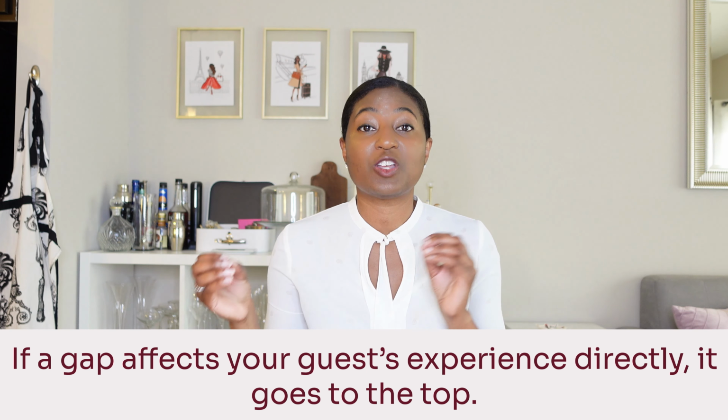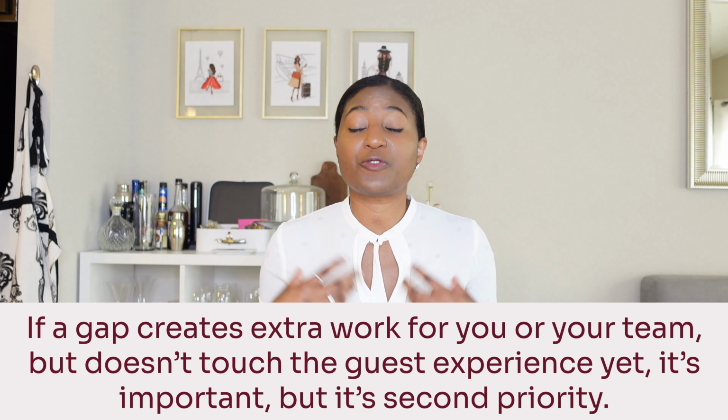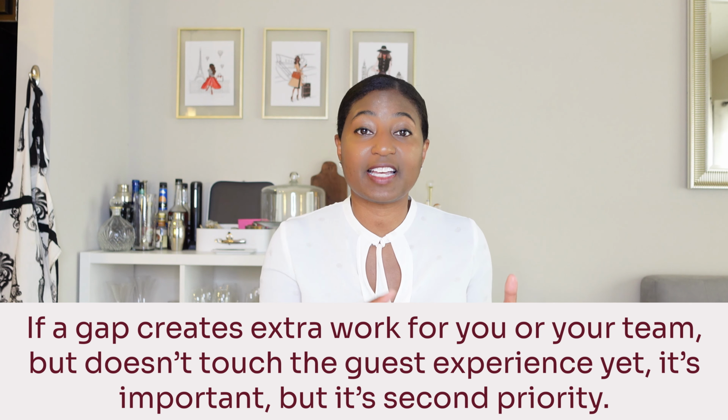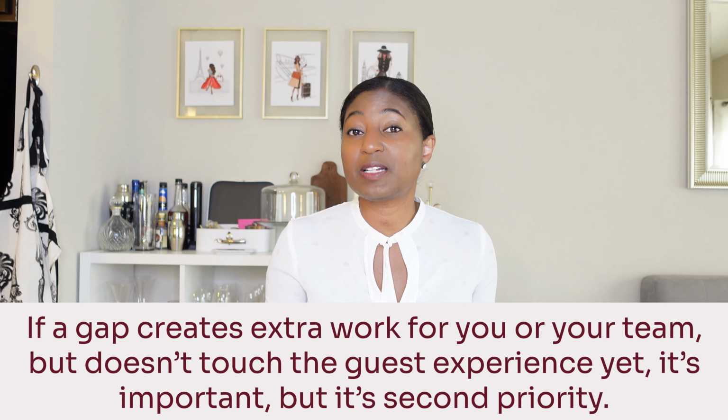Here's how to think about it. If a gap affects your guest experience, you want to move that to the top of the list. A broken or incomplete registration flow, a missing confirmation email, no pre-event information, those are all gaps that your guests will feel. You want to fix those first. If a gap creates more work for you and your team, but it doesn't affect the guest experience, it's important, but it's a second priority. Things like your vendor tracking being scattered or your coordination hub not being complete cost you time and energy and they need your attention, but they're not going to derail your guest experience.